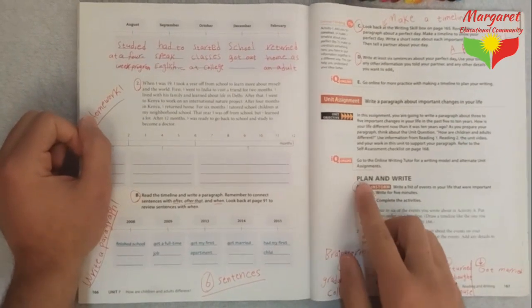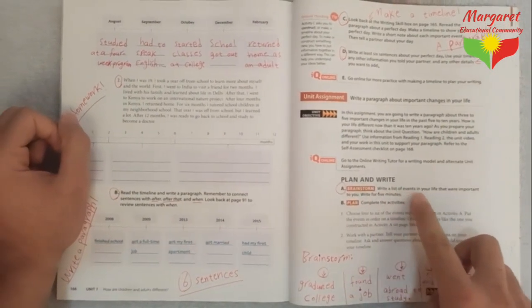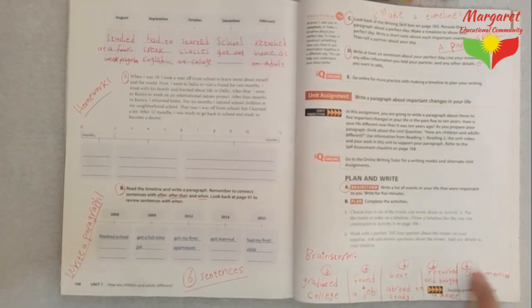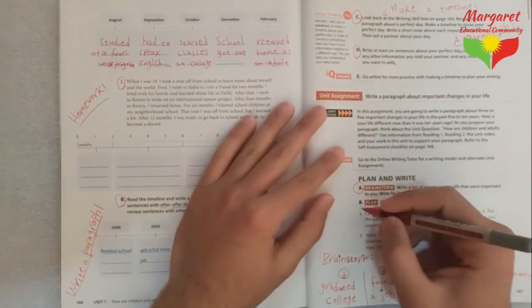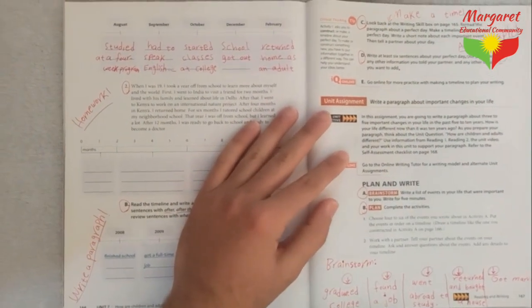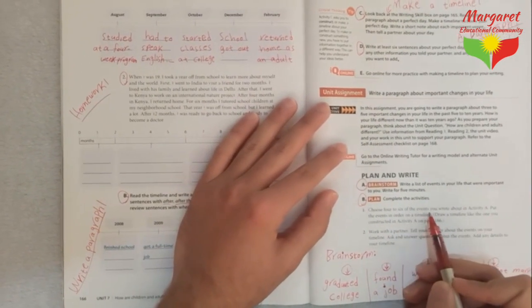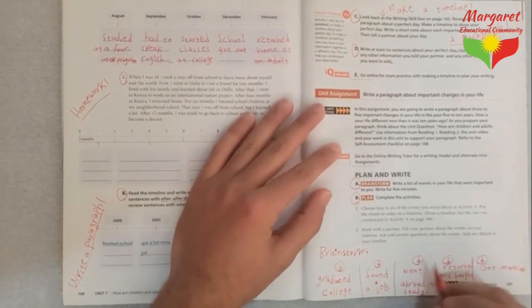Plan and write. So the first thing you do is write a list of events in your life that were important to you. These events were important to me. This is my brainstorm. After the brainstorm, guys, look at B. Choose 4 to 6 of the events you wrote about in activity A.